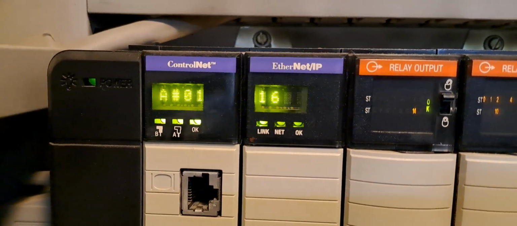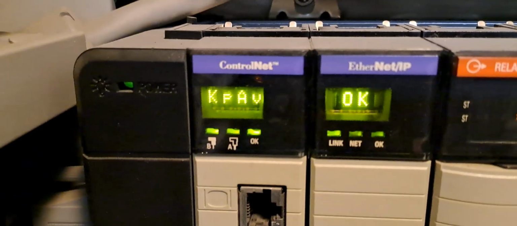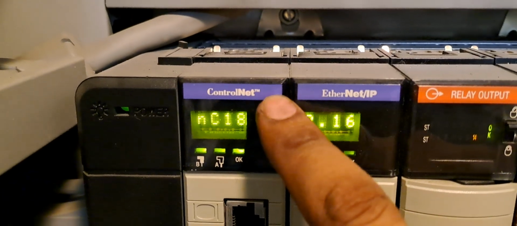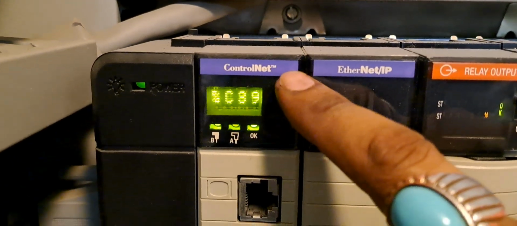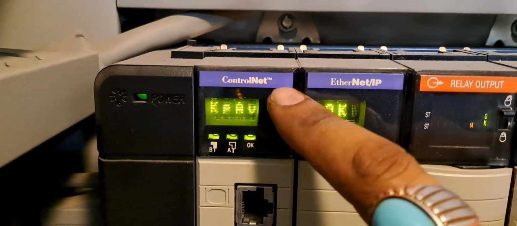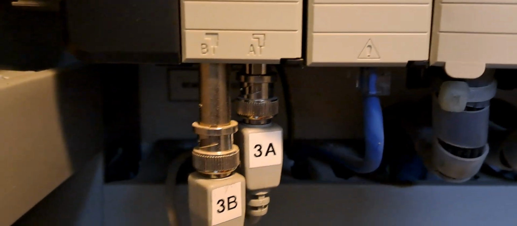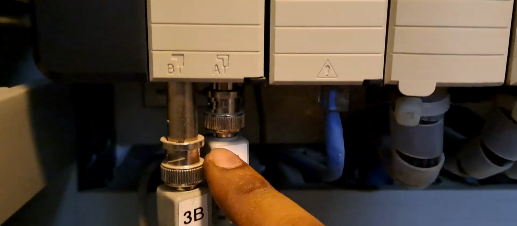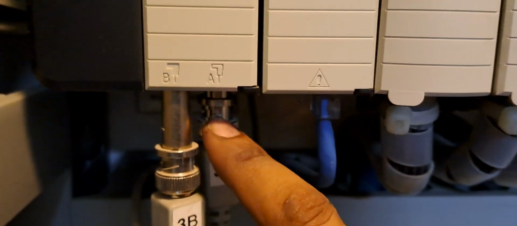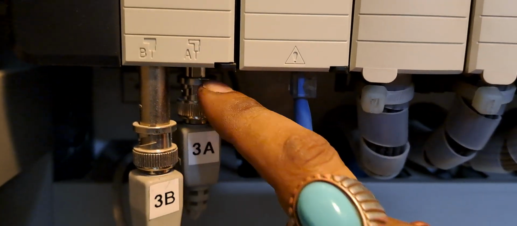Now as you can see, this is the IO rack. You can see the first module. This is the control net module. On the PLC rack also you have seen one control net module. So this is the same control net module. The cables from the control net modules are coming to this card. On the downside of this card you can see the same coaxial cable connections. These coaxial cable connections are responsible for sending and receiving data to the PLC.